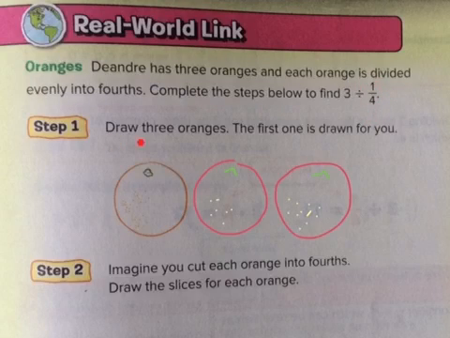So for the first step, we have to draw 3 oranges. The first one's been drawn for you. There's our first one, and I drew my 2. My other ones actually kind of look like tomatoes. But anyways, let's see the second step.